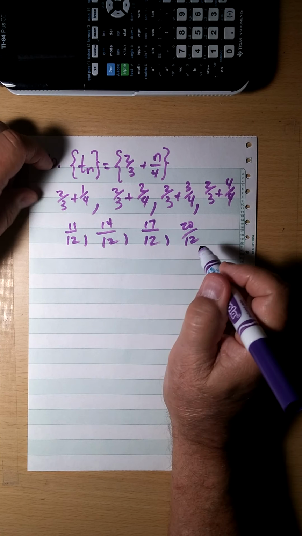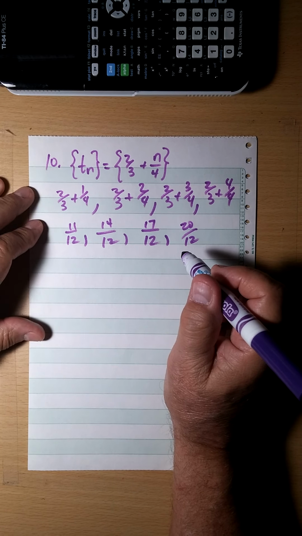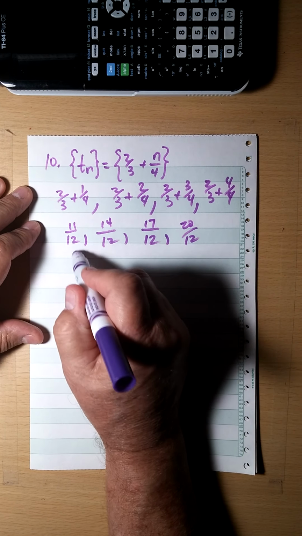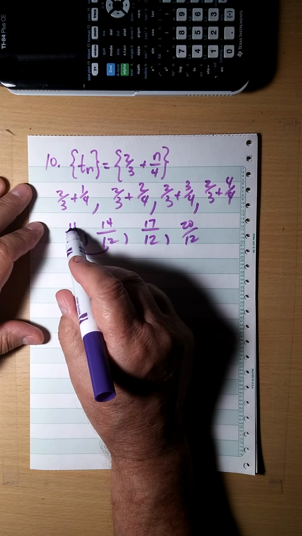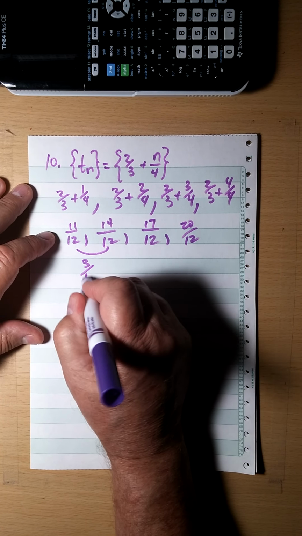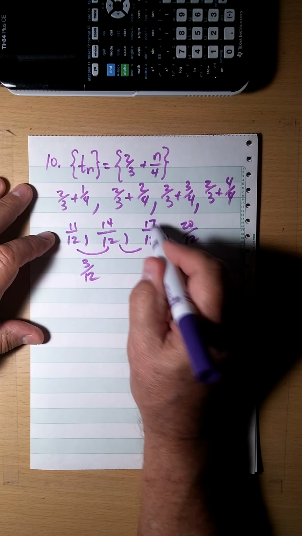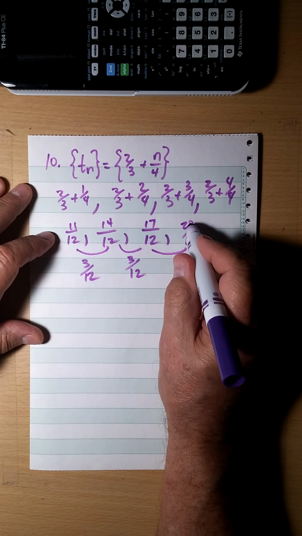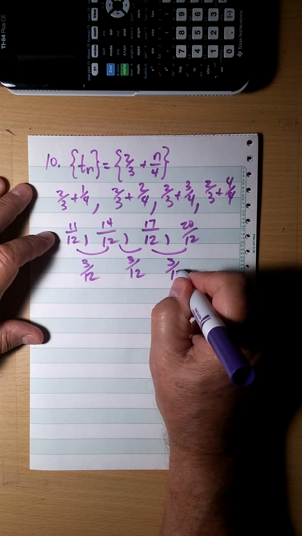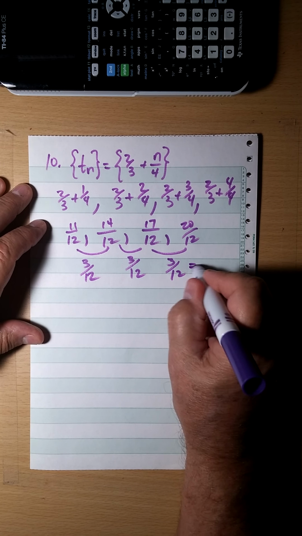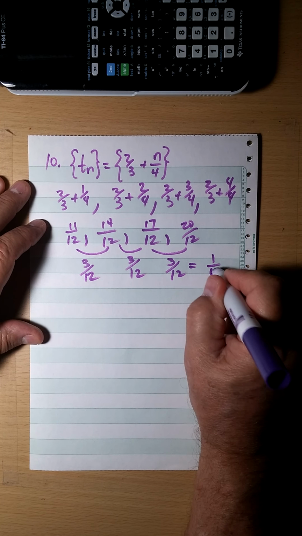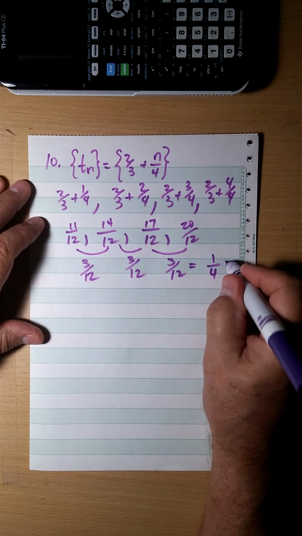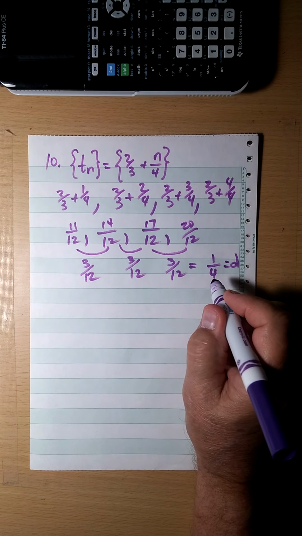I'm going to leave it as 12ths right now because it's easier to find the common difference. Subtract these. 14 minus 11 is 3 12ths. 17 minus 14 is 3 12ths. 20 minus 17 is 3 12ths. That's the common difference. Reduce it to 1/4. So, common difference is 1/4.